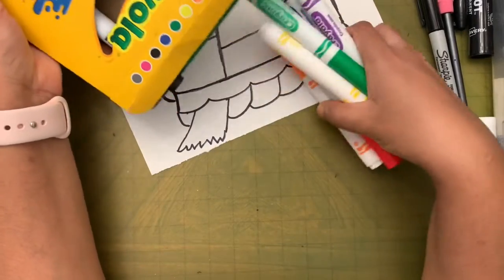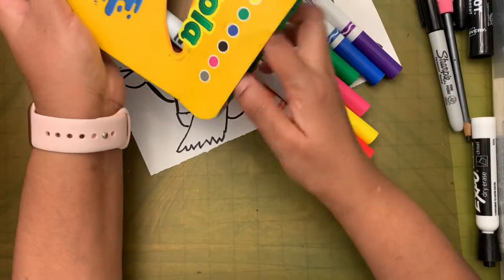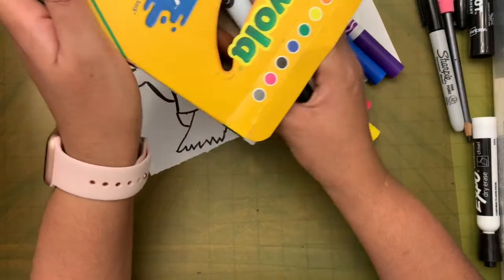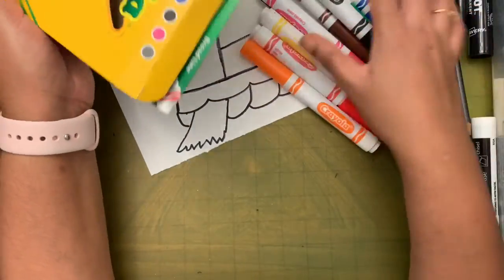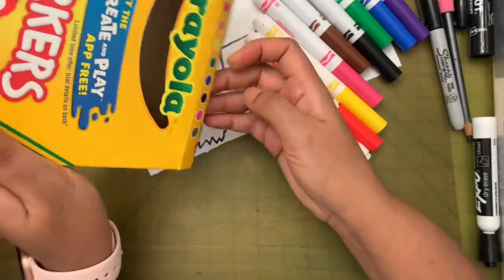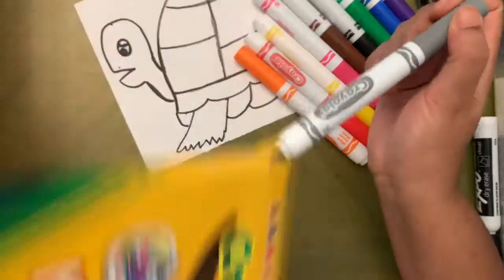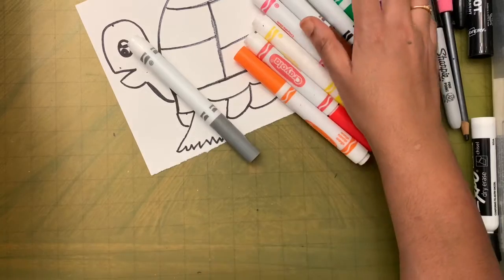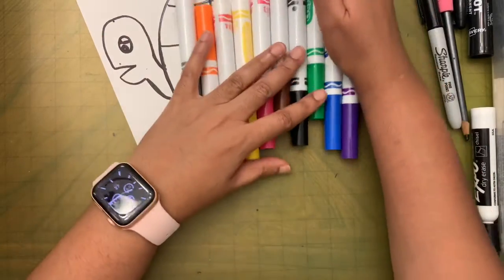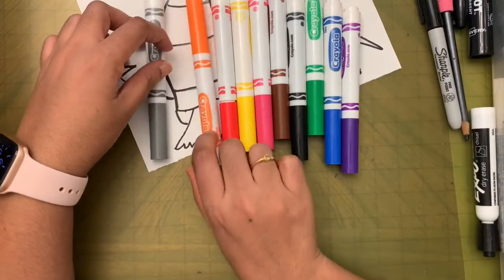Warm colors are the colors that you think of when you think of something that is warm, like a sun, like fire.